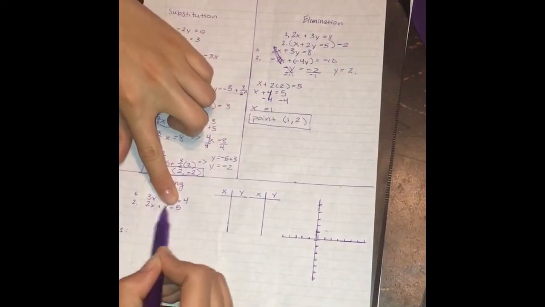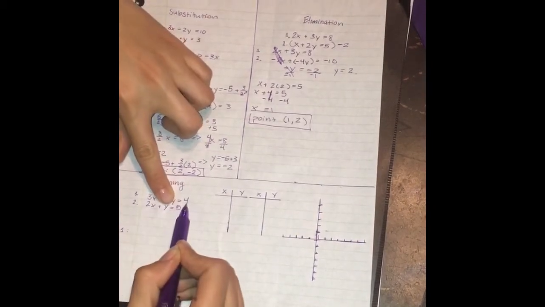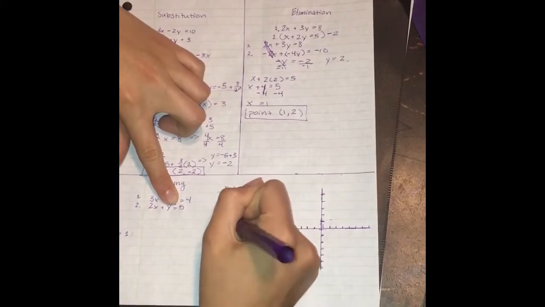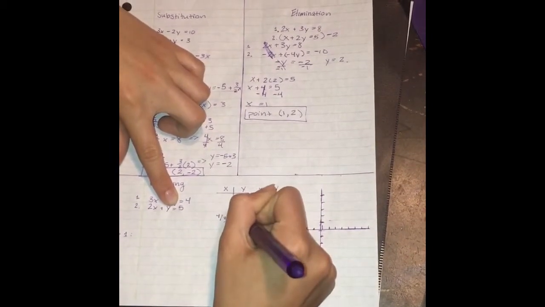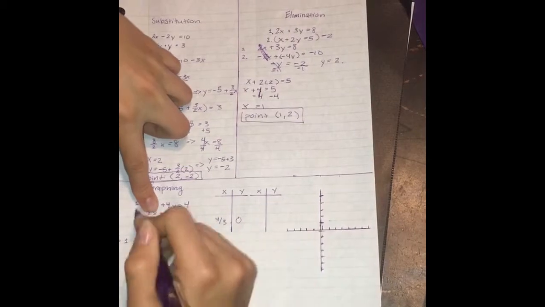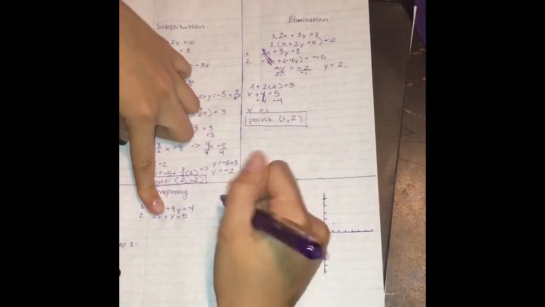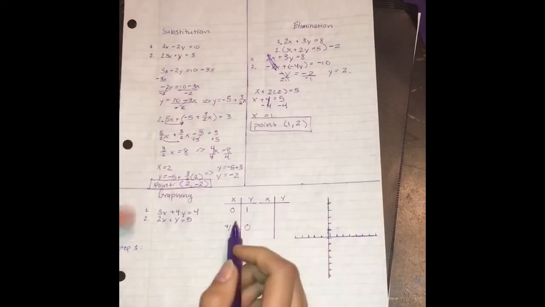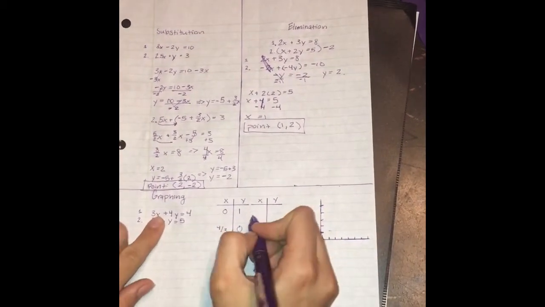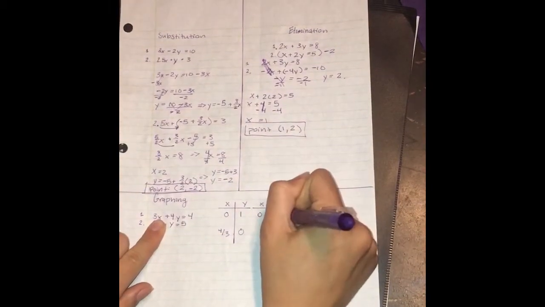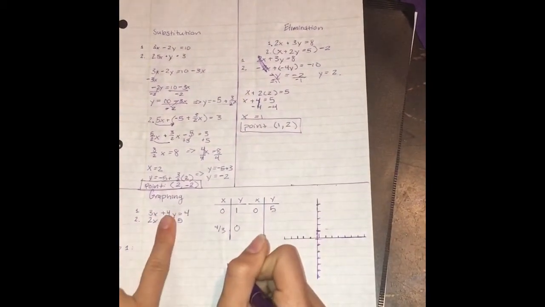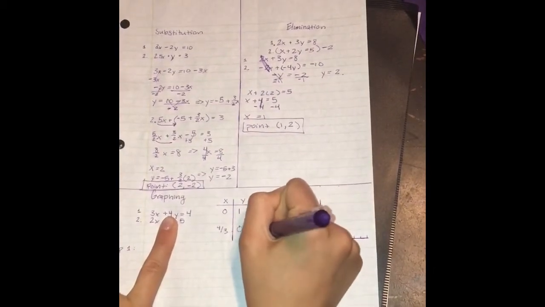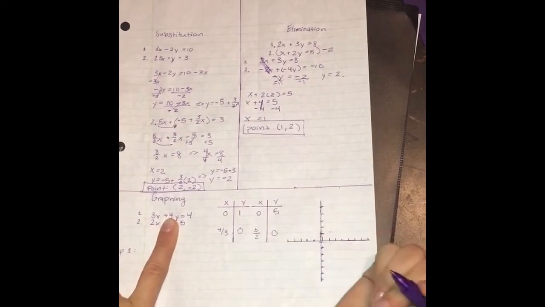So 3x equal to 4. X is going to be 4 over 3 when y is 0. Now cover up x, and y is going to be 1. Now the other problem, cover up x, y is going to be 5. Cover up y, 2x is going to be 5 over 2, and 0.